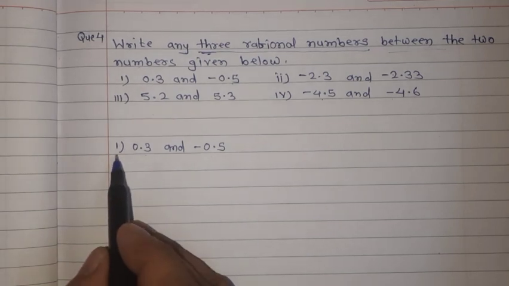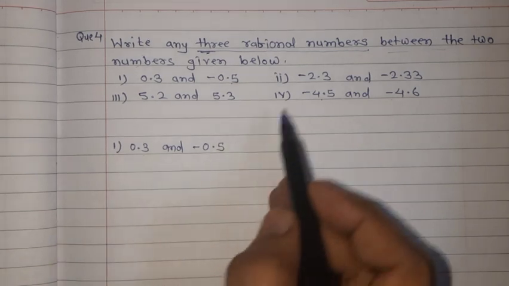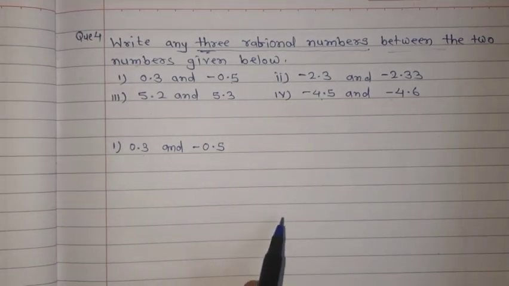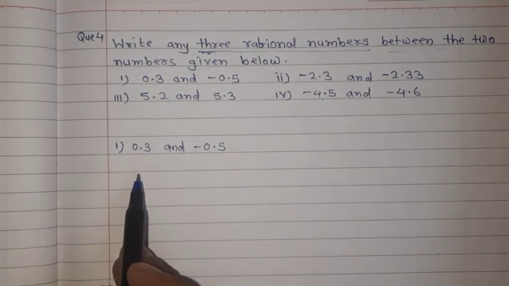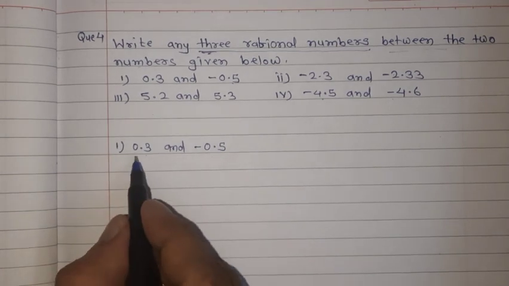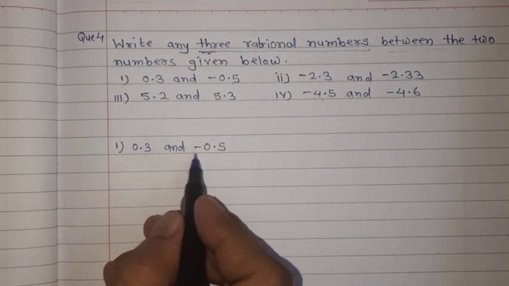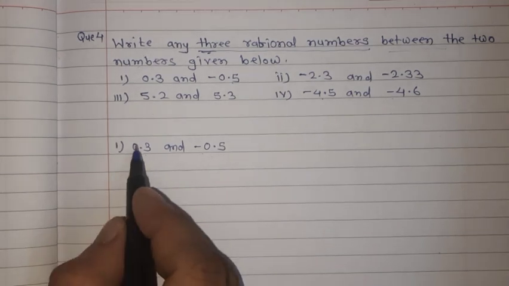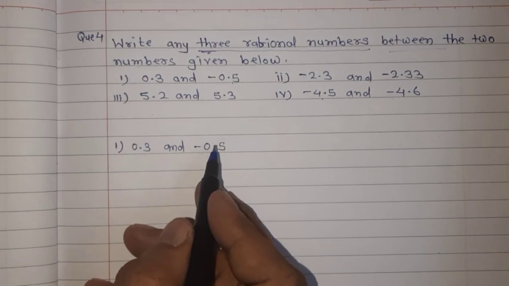For this first sum I will show two methods, and for the remaining three I will solve by one method. You can try the remaining three by the second method. Now see, we have to find the rational numbers between these two numbers. This is 0.3 and this is minus 0.5.